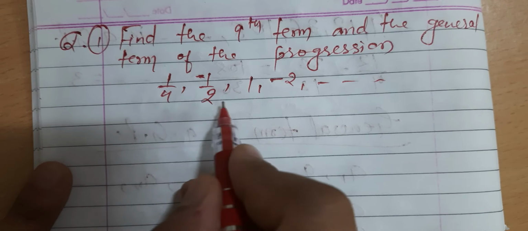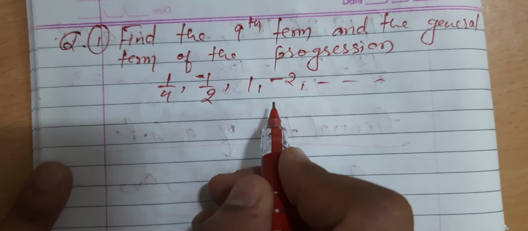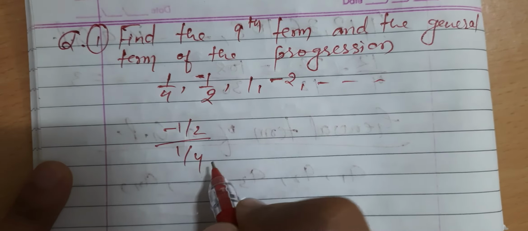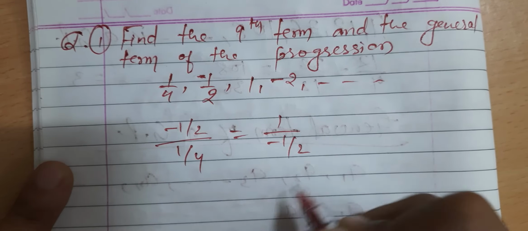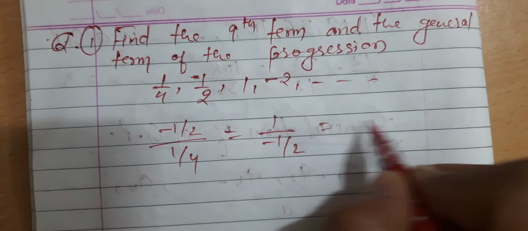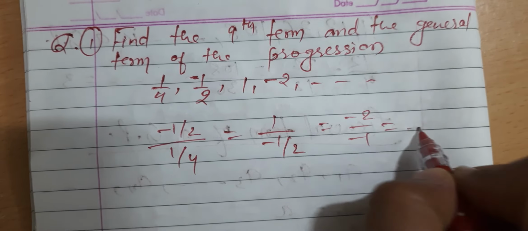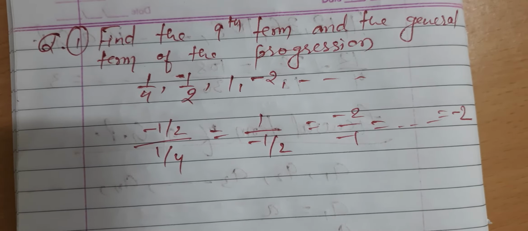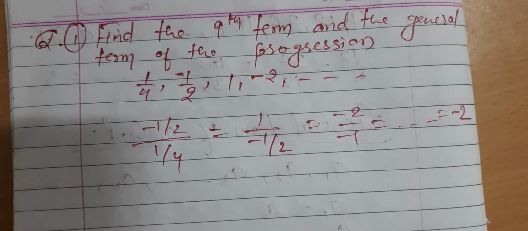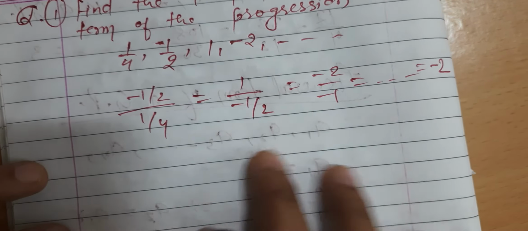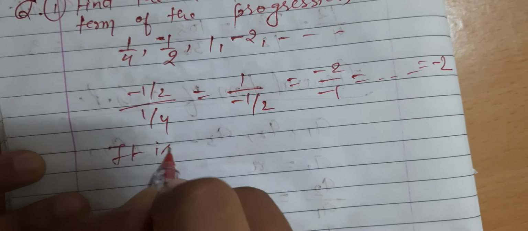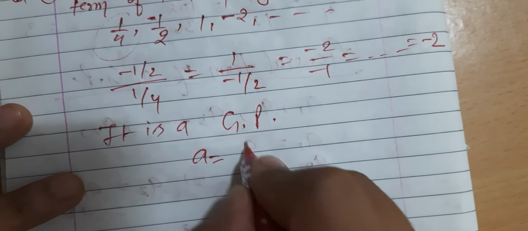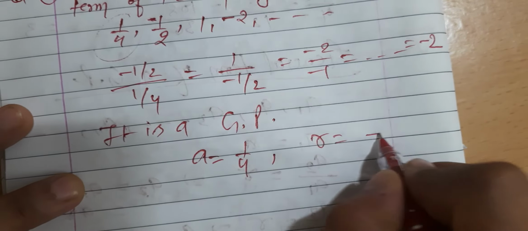So if you find the difference, you will find that the difference is not constant. But when you find the ratio, minus 1 by 2 divided by 1 by 4, and 1 divided by minus 1 by 2, you will find that each time the ratio is coming minus 2, which is a constant. Okay, minus 2, we are getting the same answer. So here the ratio is constant, so it is a GP whose first term is 1 by 4 and common ratio is minus 2.